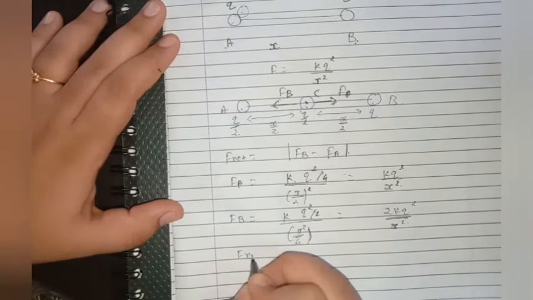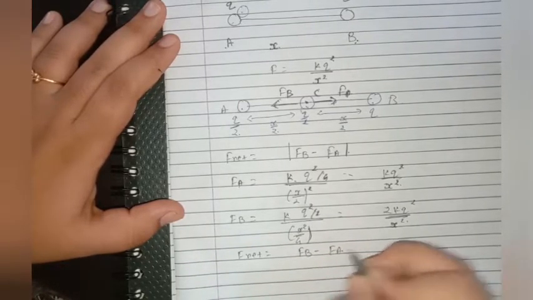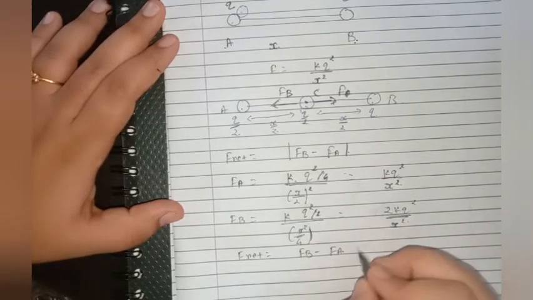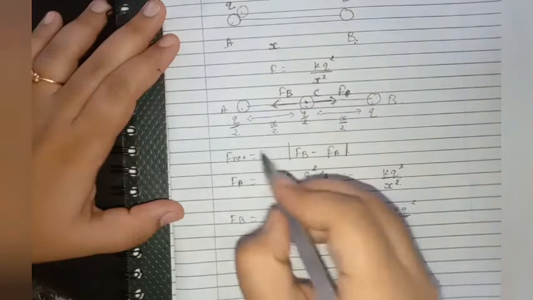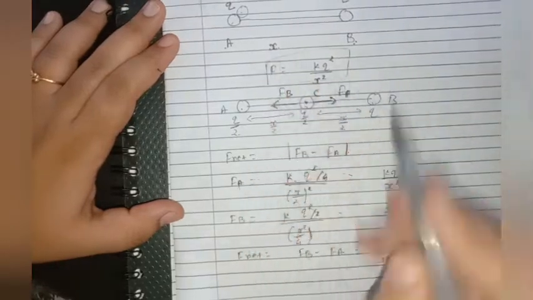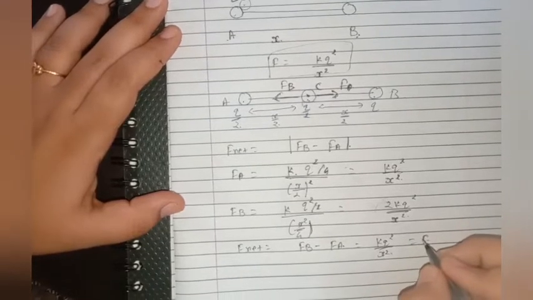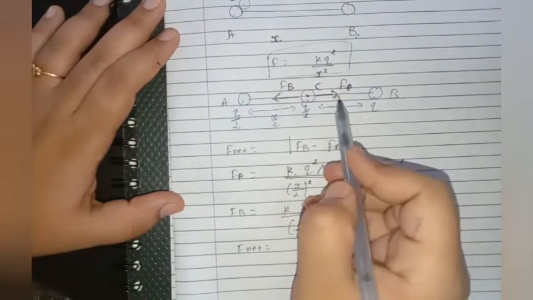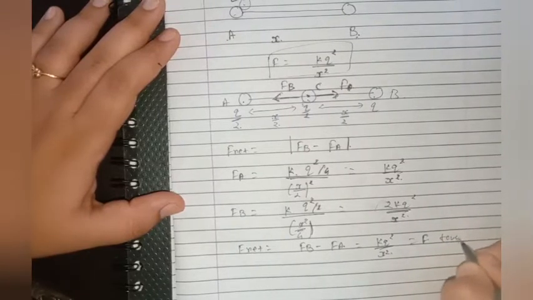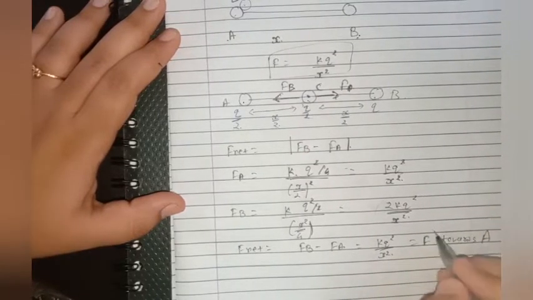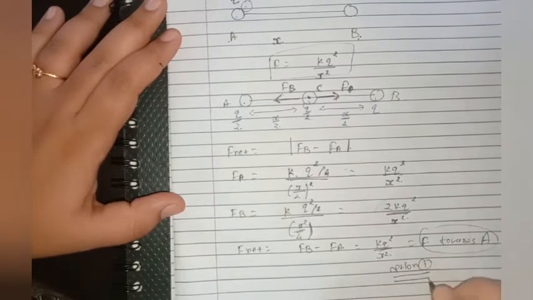So F net will be FB minus FA, as the magnitude of FB is more, that will be kq square by x square, but kq square by x square is F. So F net will be equal to F and it will be towards A. So option 1 is the correct option.